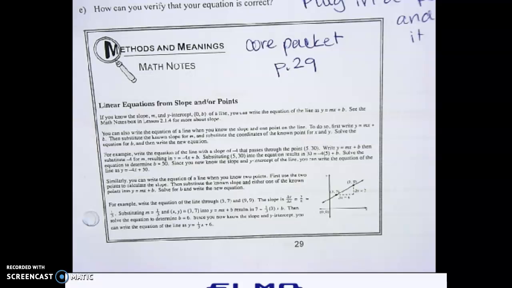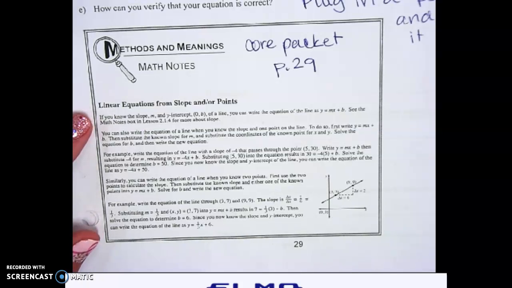From slope and or point. I need a volunteer to read the first paragraph that starts with, if you know the slope. Nice short paragraph. If you know the slope m and y-intercept b of a line, you can write the equation of the line as y equals mx plus b.